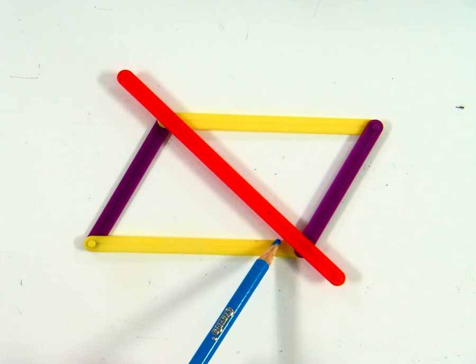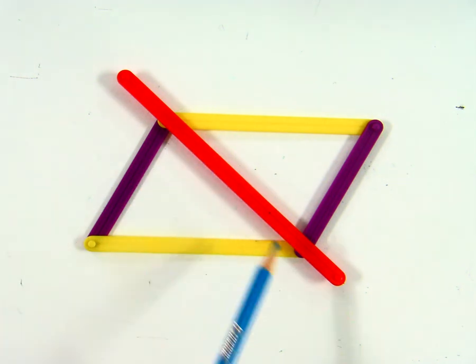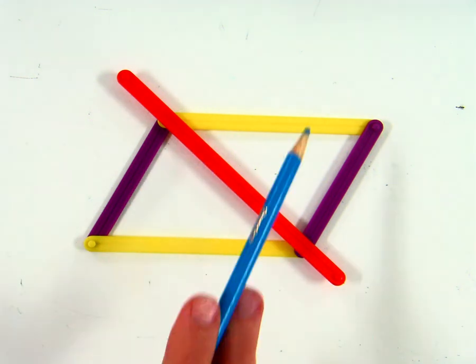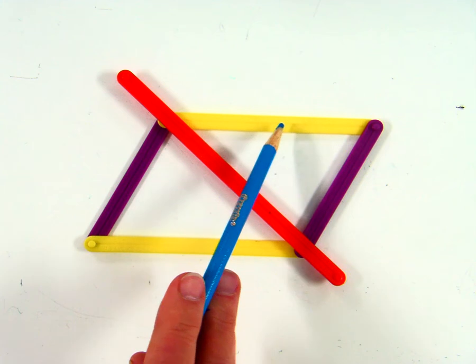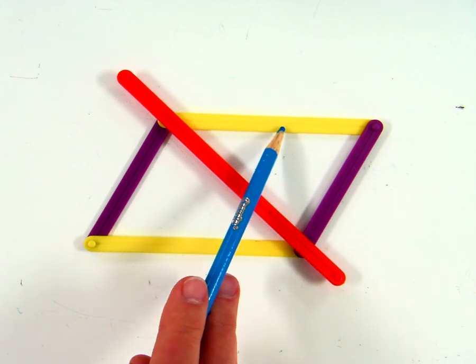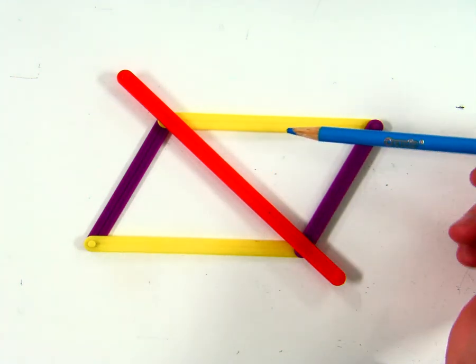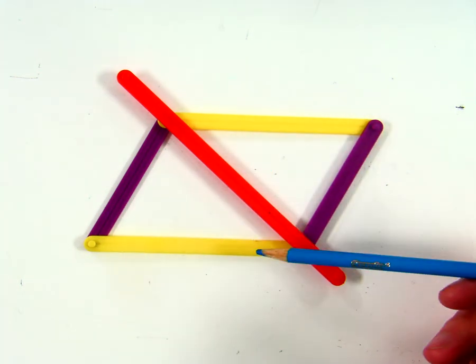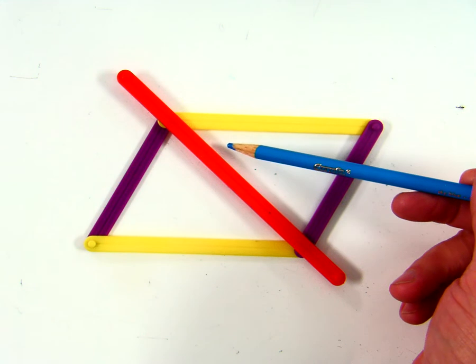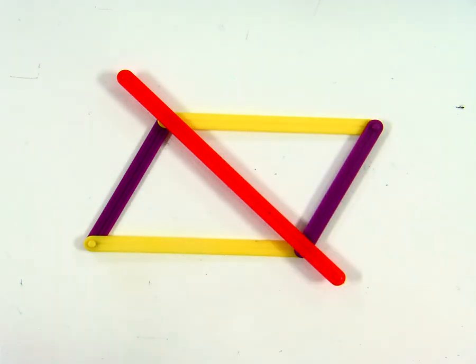Oh, but wait. I can also think of the red as a transversal between purported or putative parallel sides, the yellow. So if the alternate interior angles are congruent, then the alternate interior angles converse means that the yellow are parallel. Yes! Okay, let's do it for the purple.